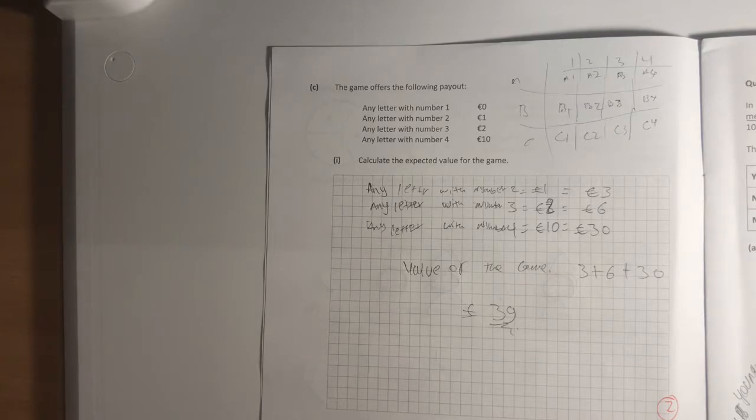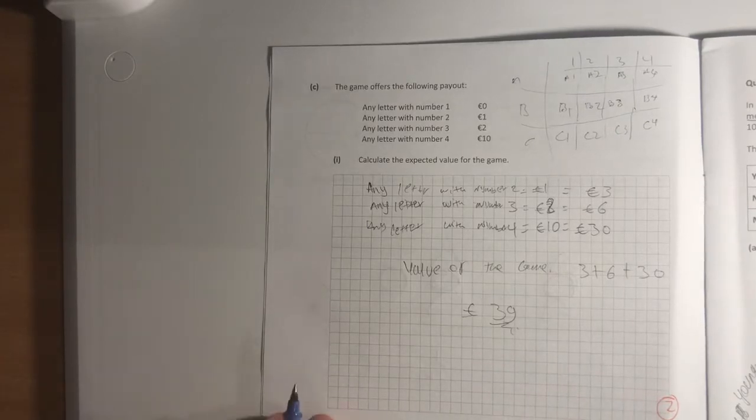Okay, so I might just see if I have another paper 2 and I can take a look at the grid then.